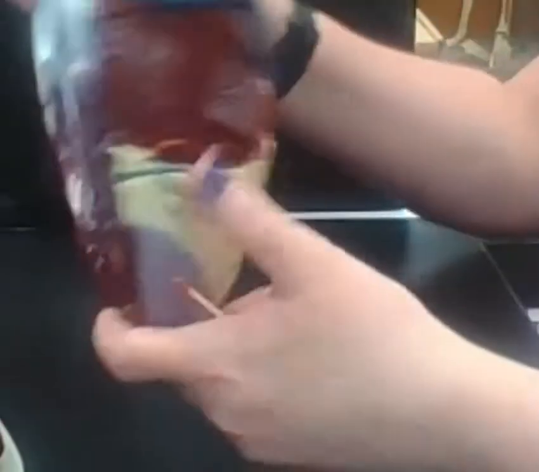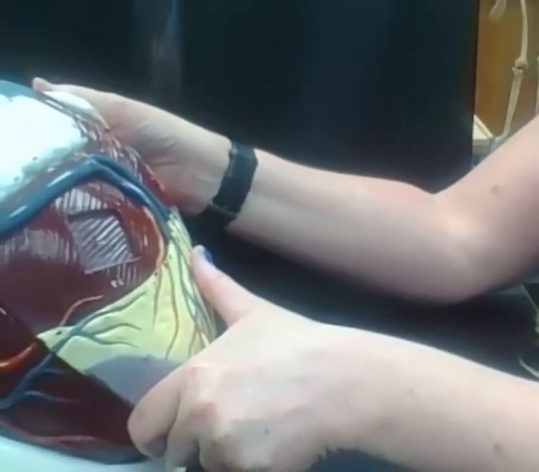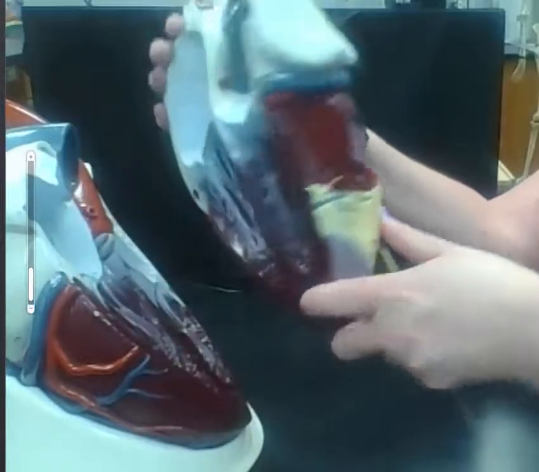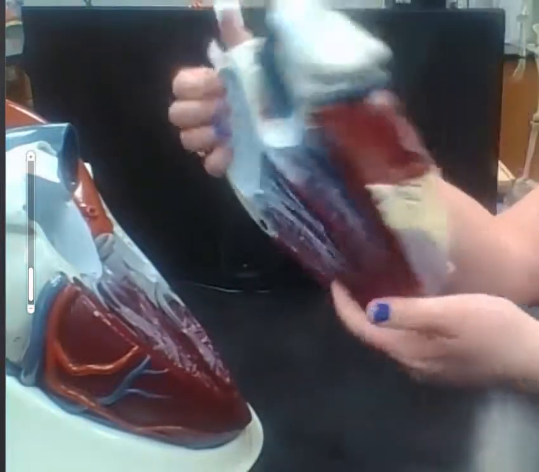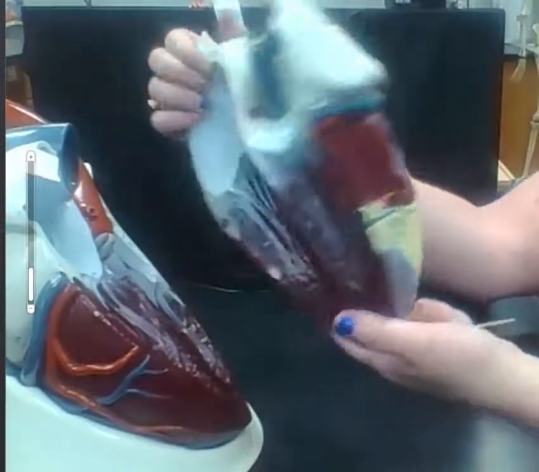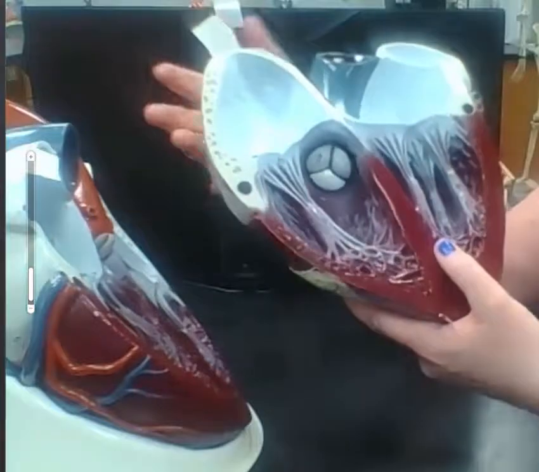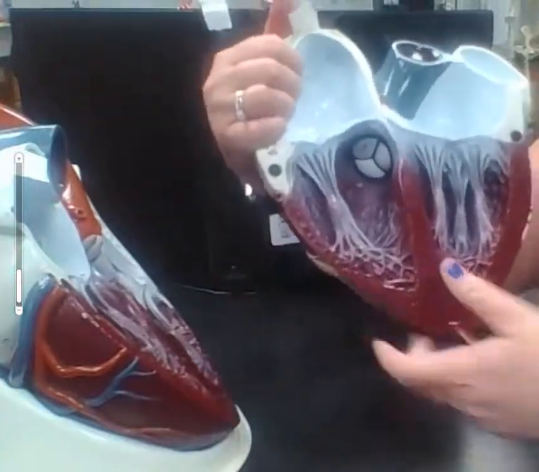Okay. Now remember, this is the outside of the heart, but since I'm flipping it over, our right and left are now going to be reversed from what I was telling you before. Okay, so let's go over some of these structures here.